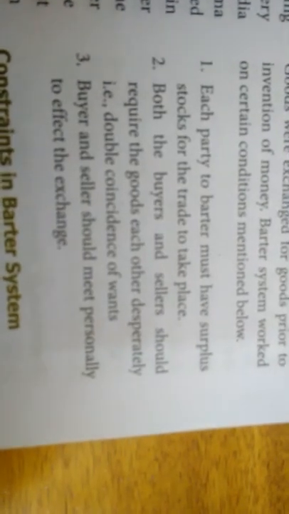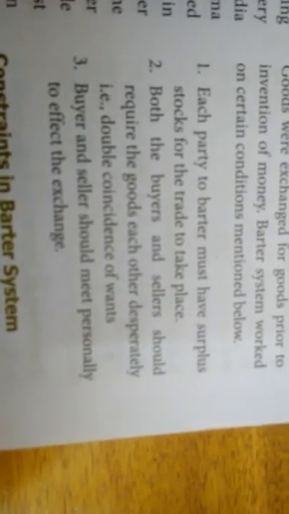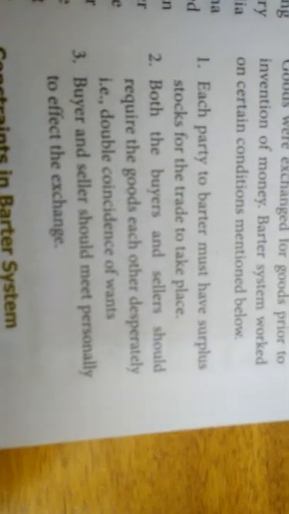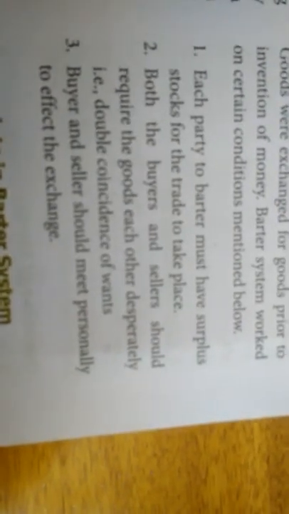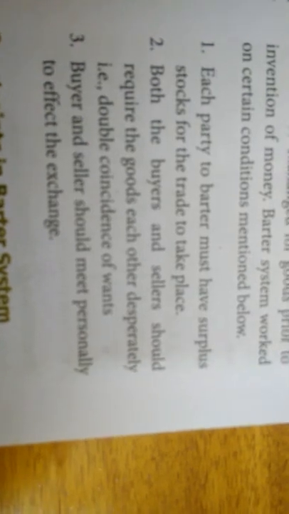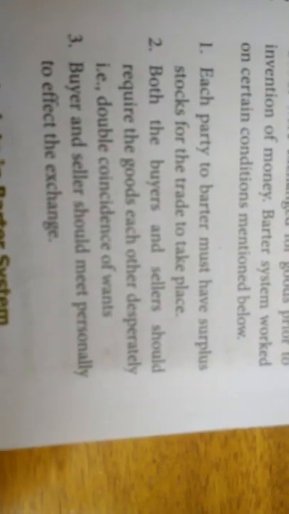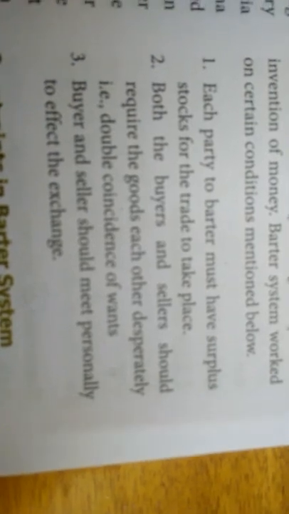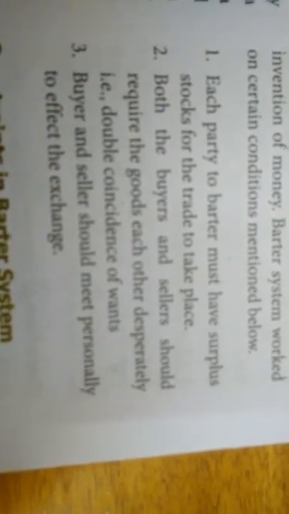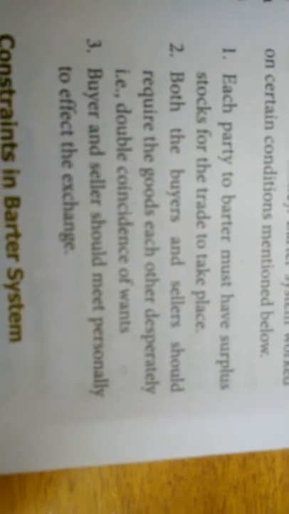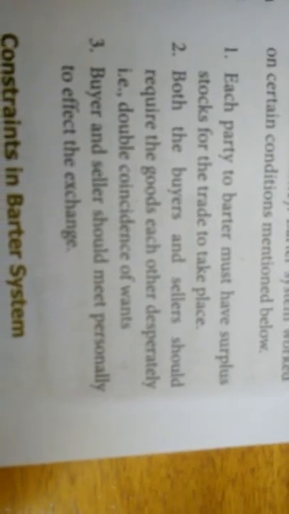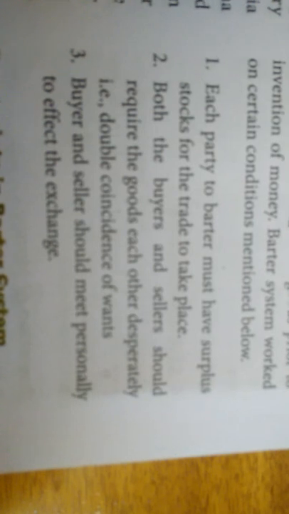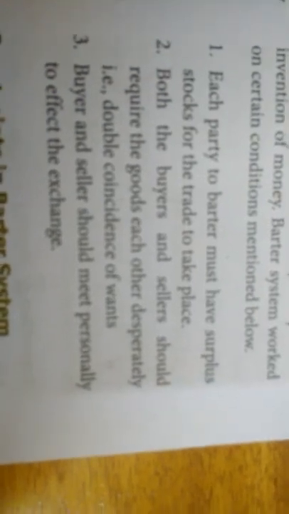The next one is what? The double coincidence of wants. The two people must have different types of commodities, and each must want the other's commodity. Only then will the barter system move effectively. Next is the personal meeting: personal contact between the buyer and the seller.